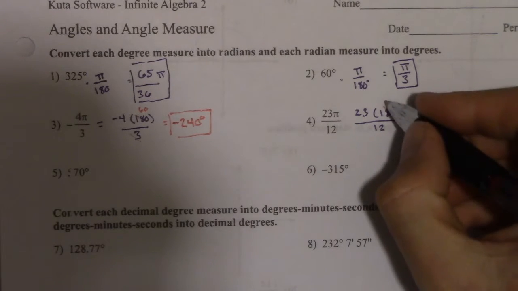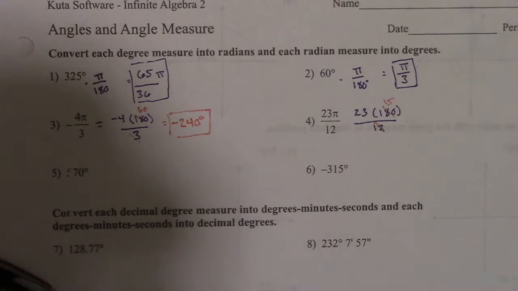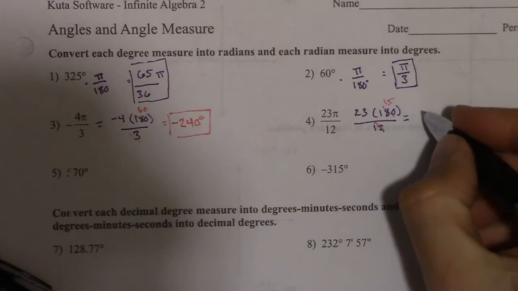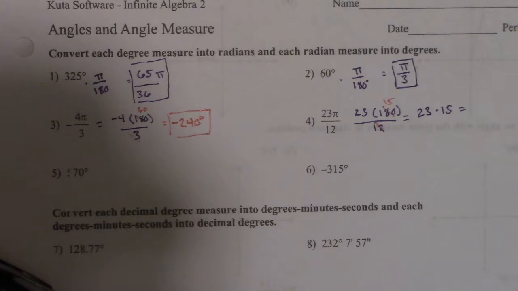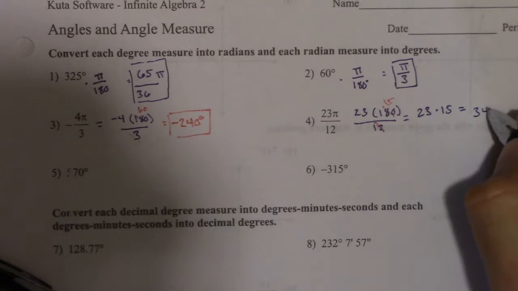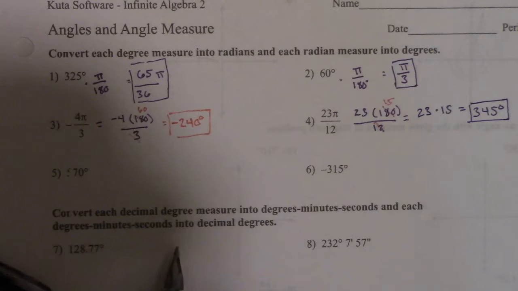So that 180 is going to be 15, the 12 is gone. And so now I'm left with 23 times 15, which is 345 degrees.